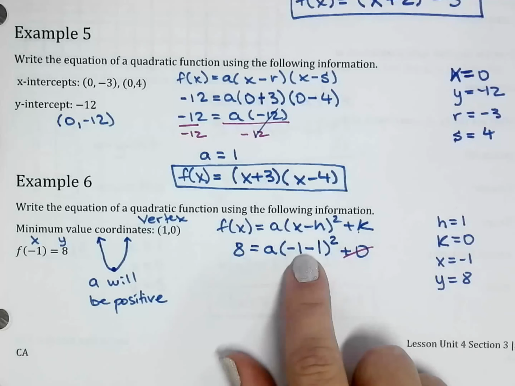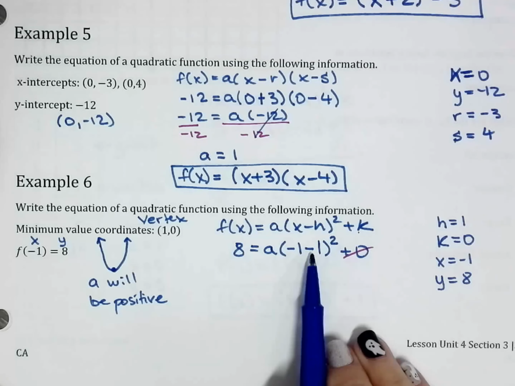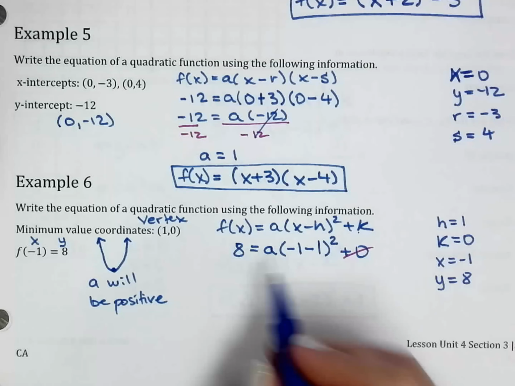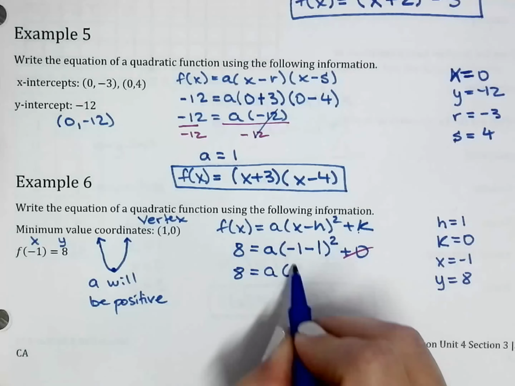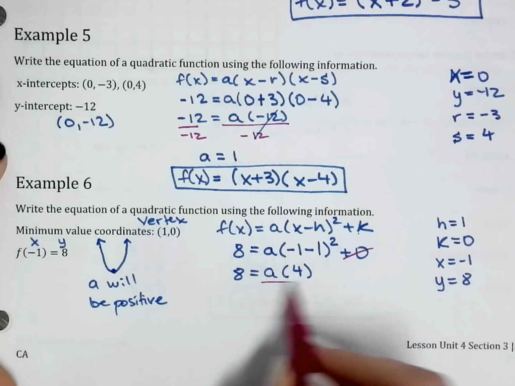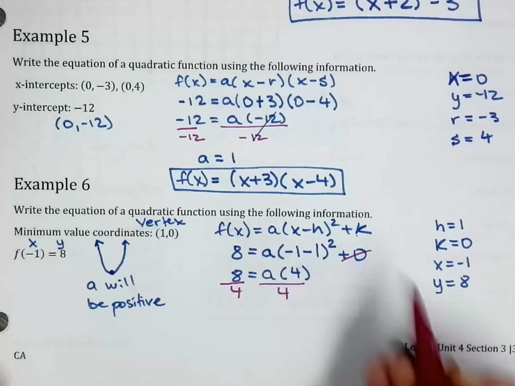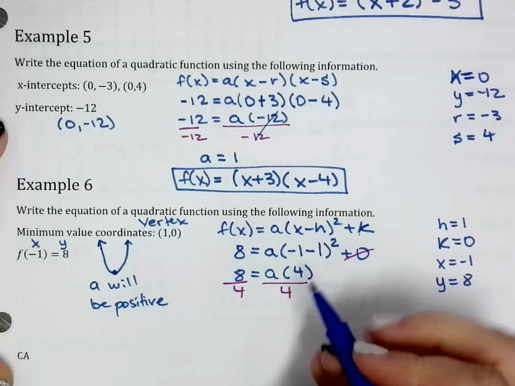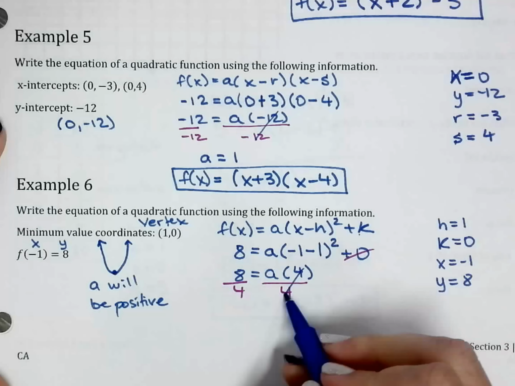Now, -1 minus 1 is -2. -2 squared is 4. So here I have 4. Now solve for a. Divide both sides by 4. Here I have 1. A equals 8 divided by 4 is 2. So I have a equals 2.